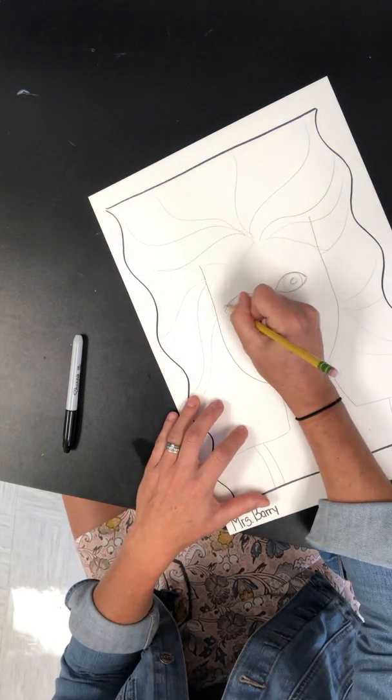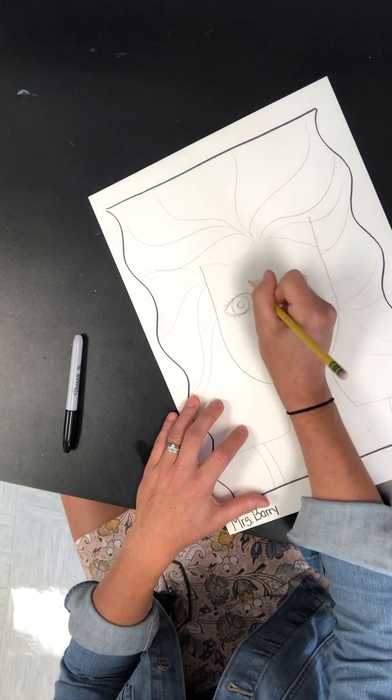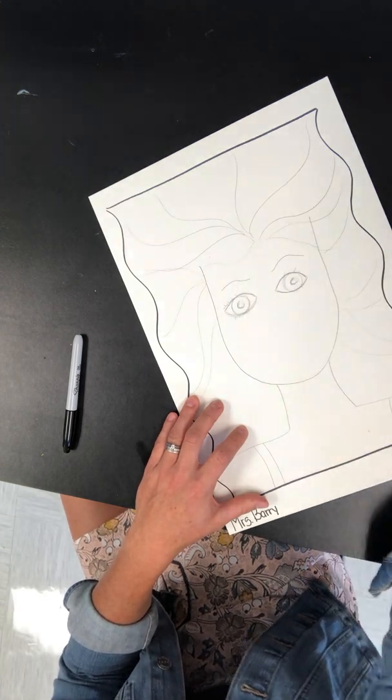Now, after you create that, you could put some details if you want to have eyelashes. I'm going to put my eyebrows in here.